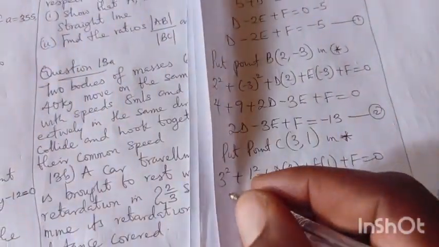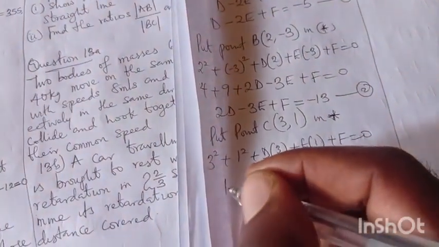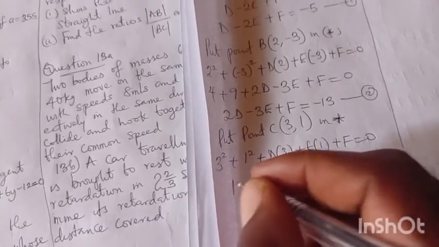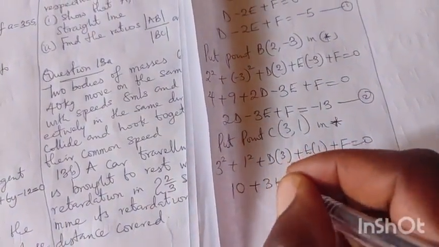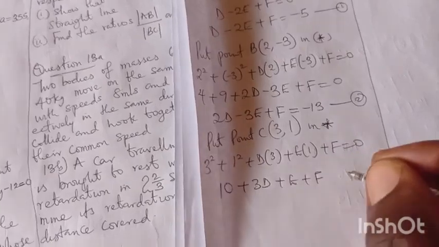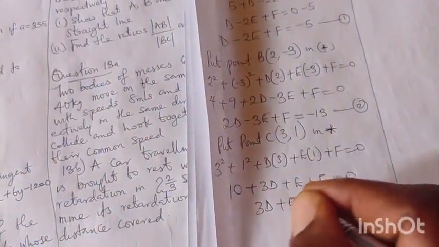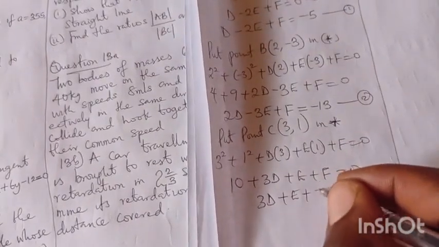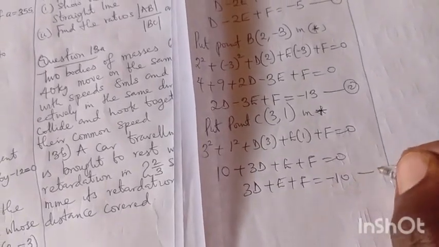So with this now, this is 9 plus 1, that is 10. I'm jumping steps because I've given you this as a task in your comment section. So 3d plus e plus f equals to 0. If I write it again, 3d plus e plus f equals to minus 10. So we have equation 3.